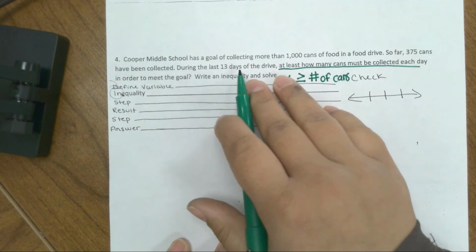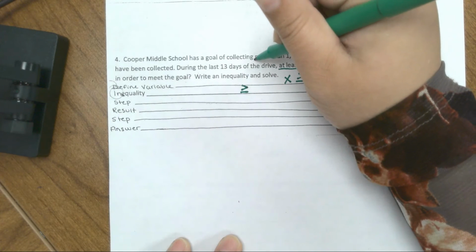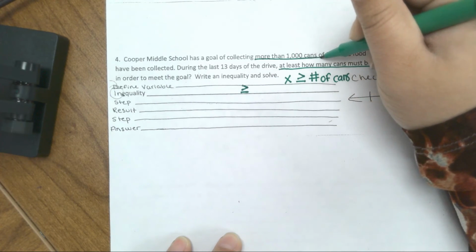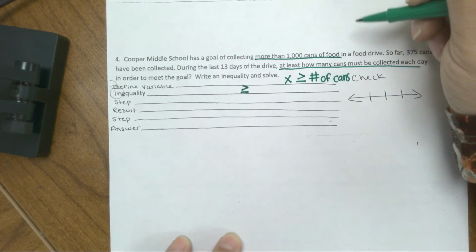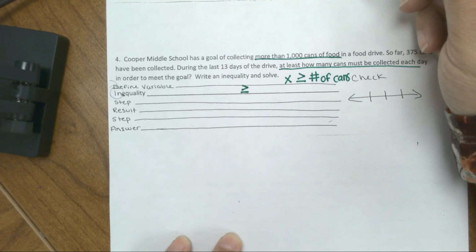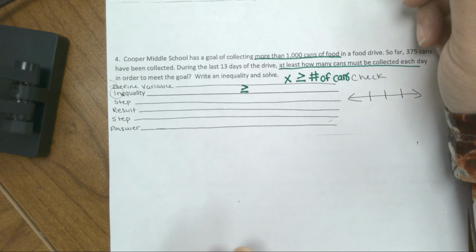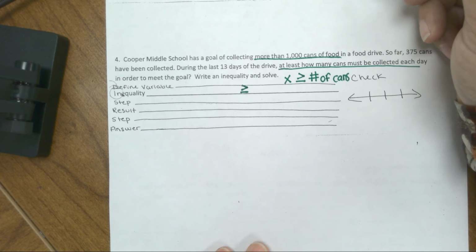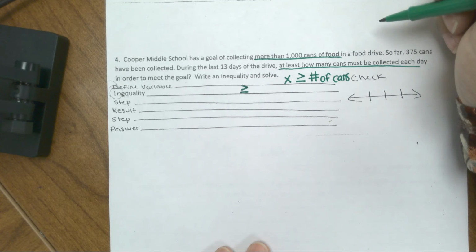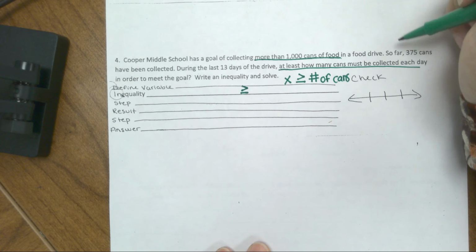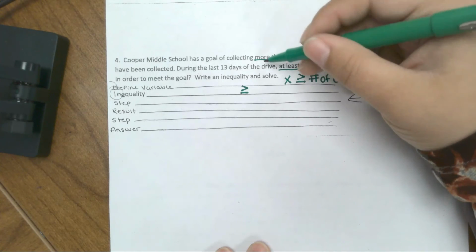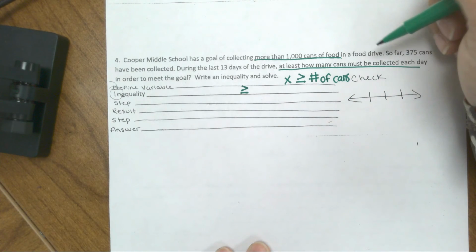Cooper Middle School has a goal of collecting more than 1,000 cans of food. So the goal would be 1,000.